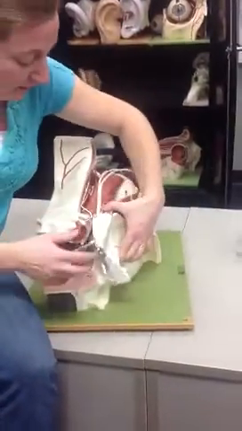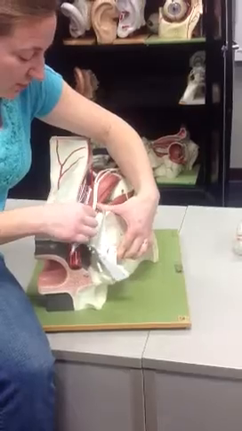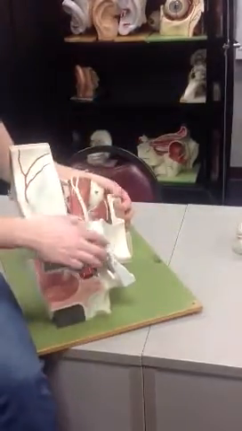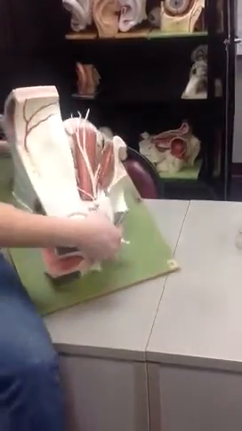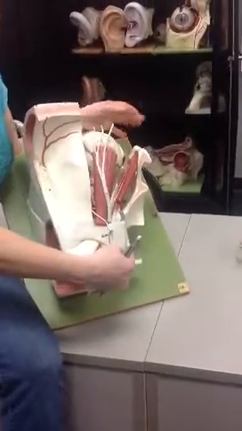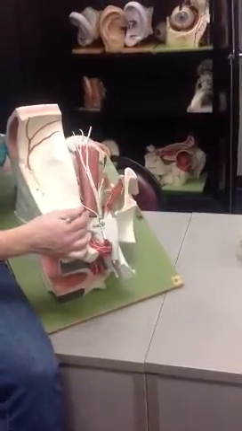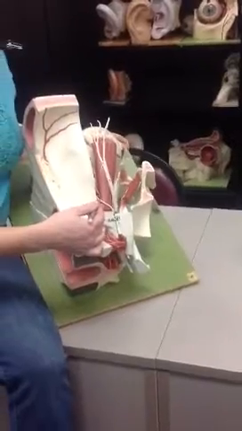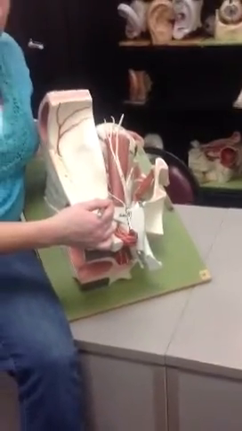Trochlear nerve, if you put this back in here, you'll see the trochlear nerve connect up over the top. I need to angle this up a little bit. You see the trochlear nerve connect up over the top here, going into the superior oblique muscle. So trochlear nerve innervates superior oblique.